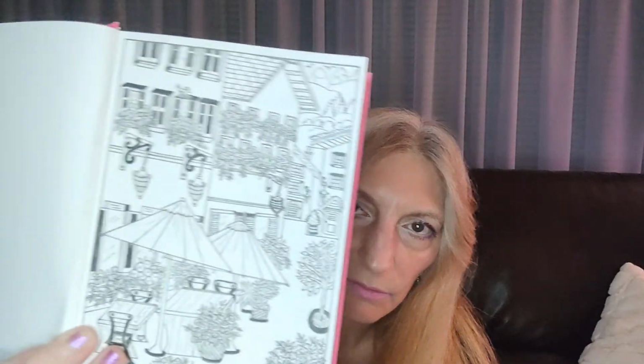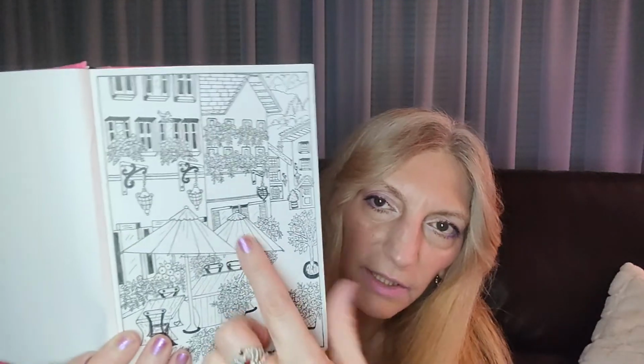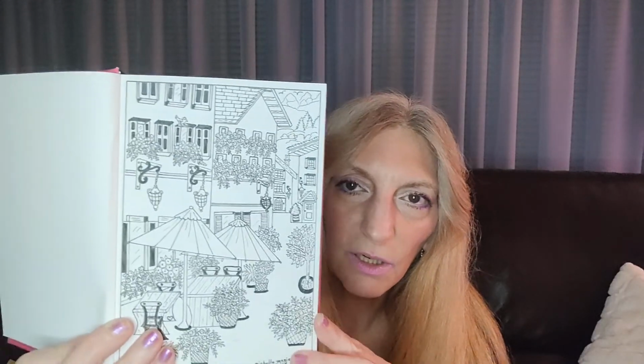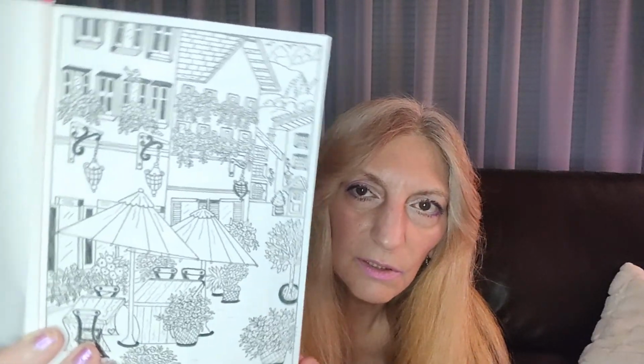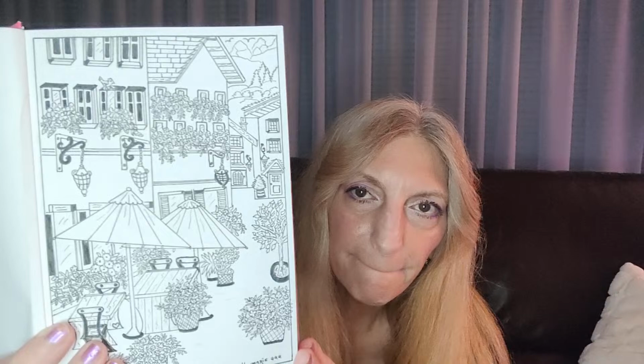So yeah, unless I just don't put too much color on it. But I'm also thinking, because the flowers are so small, maybe use gel pen or something. I don't know. But I like the blue color for the umbrellas. Or yellow. I don't know. Maybe put in the comments what you think, what colors I should use.